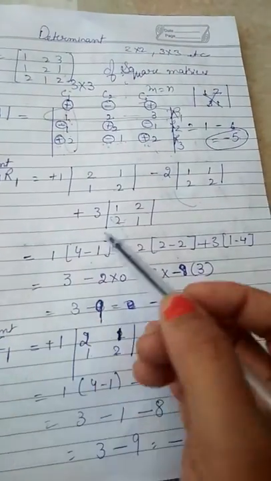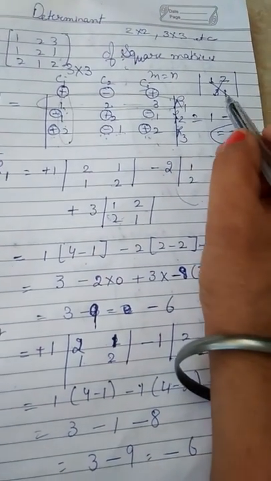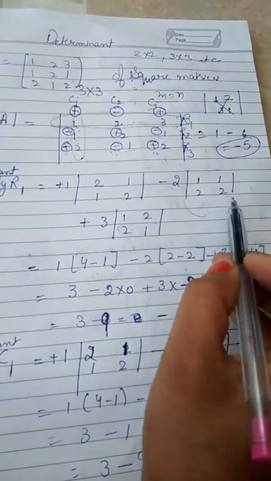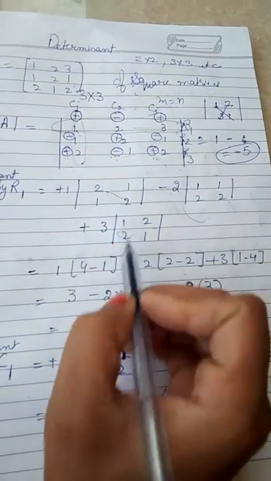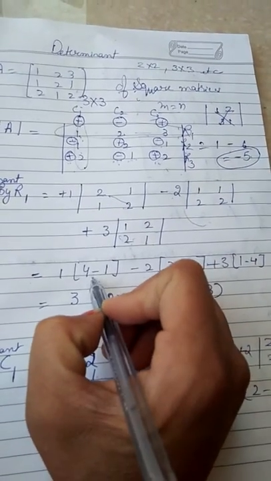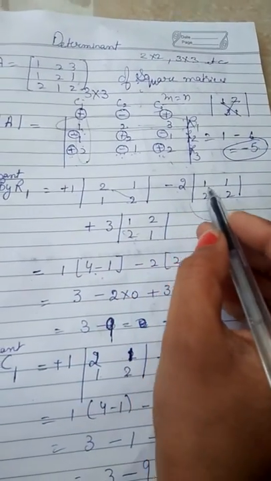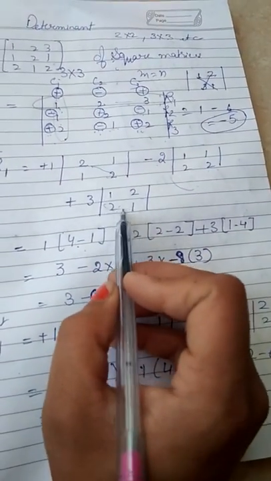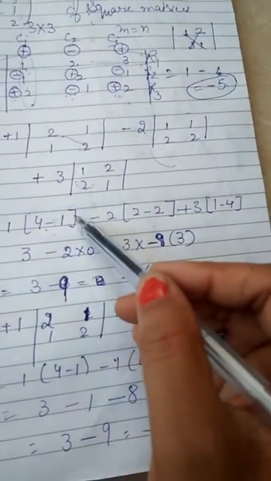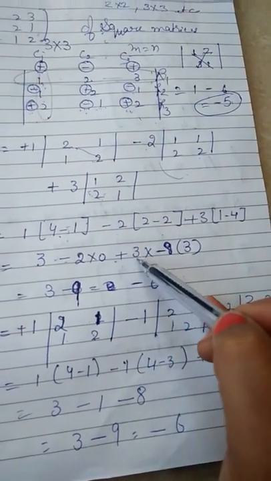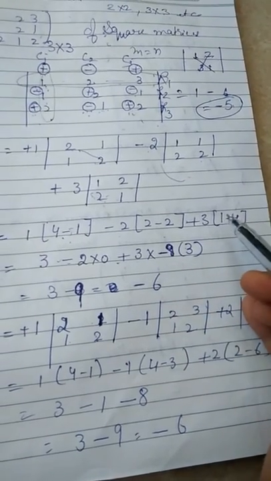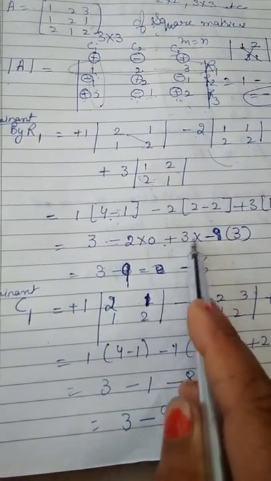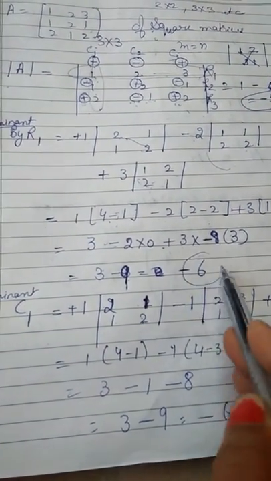Now let us calculate, as we have learnt earlier how to find the determinant of 2 cross 2 matrices. Now these are 2 cross 2 matrices, so we multiply 2 by 2, that is 4. We put a minus sign here, and 1 into 1, 1. Again 2 into 1, 2, 2 minus 2. 1 into 1 minus 2 into 2, that is 4 minus 1, 3. So 4 minus 1 is 3, minus 2 into 0, plus 3 into 1 minus 4, minus 3. So 3, this is 0. 3 into minus 3, minus 9. The answer is minus 6.